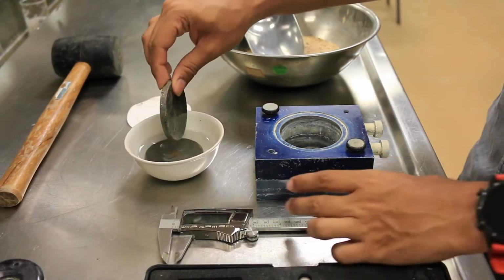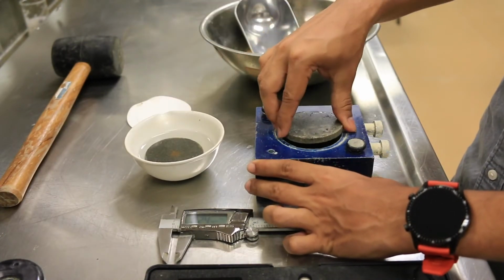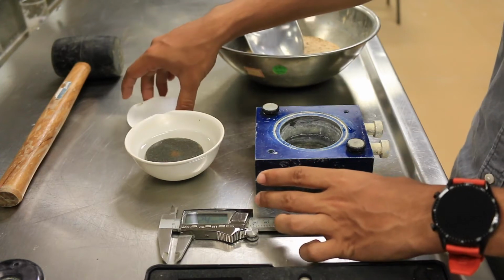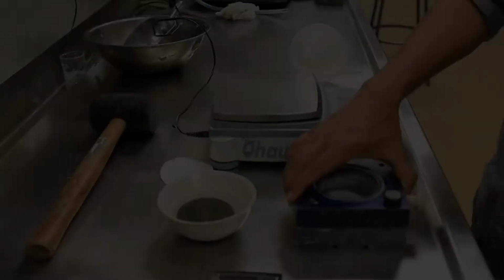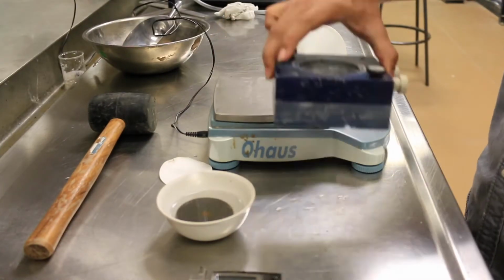Saturate the porous disc before the test. Place one porous disc at the bottom of the shear box. Put a filter paper on top of it. Measure the weight of the shear box.